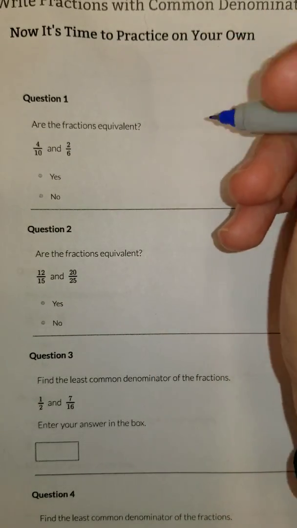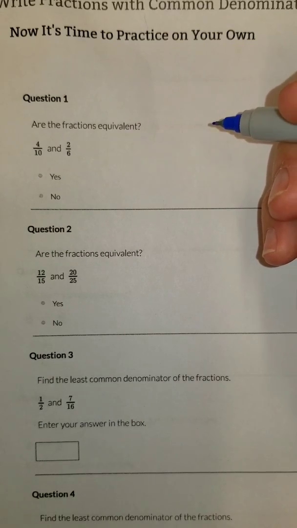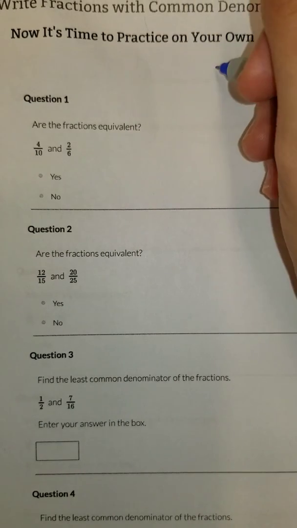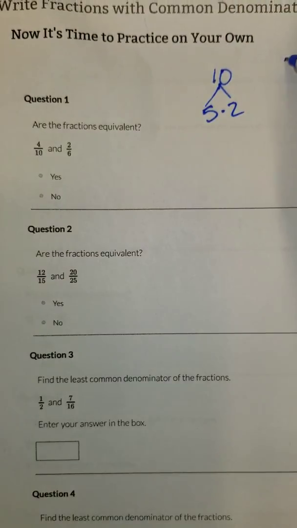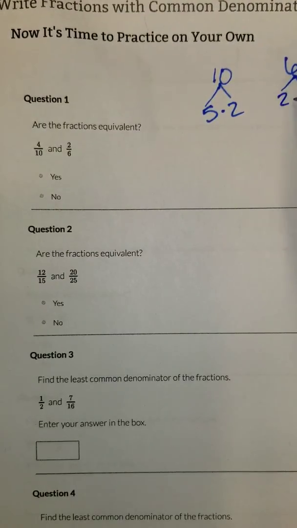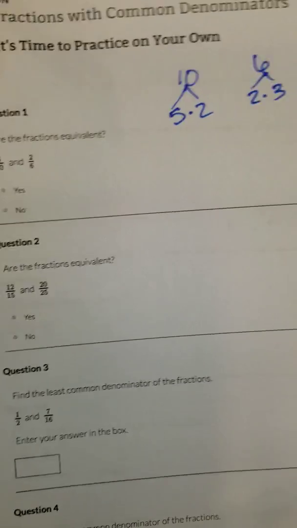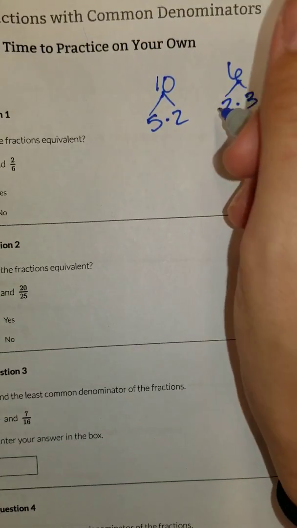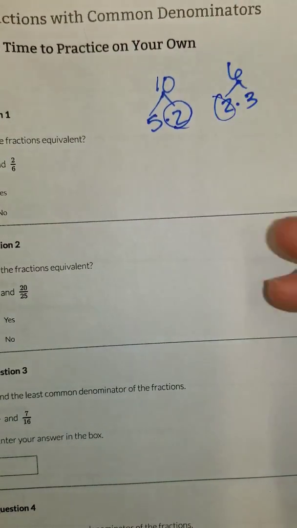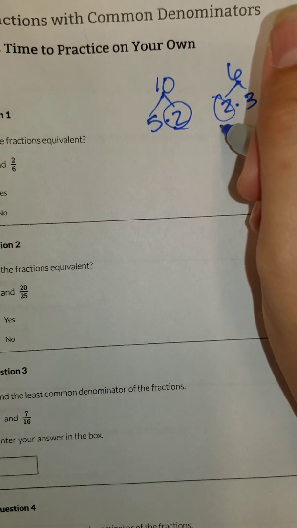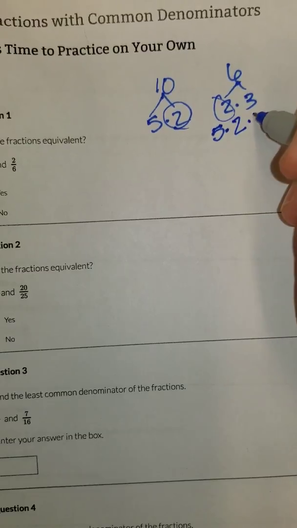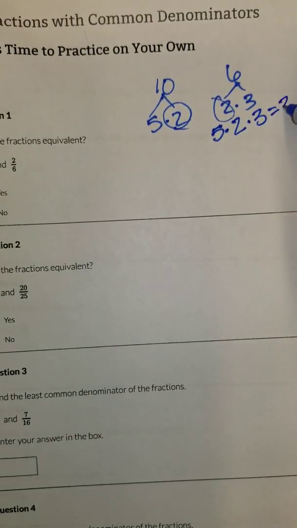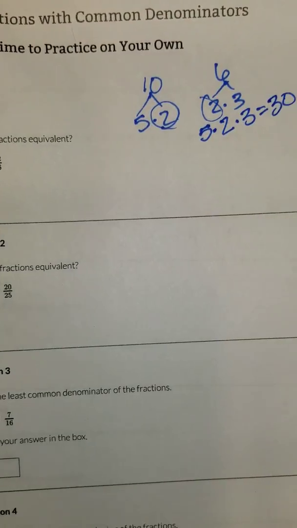I could do my factor tree and get 5 and 2 for 10, and 2 and 3 for 6. My 2's match up, so the least common denominator is 5 times my set of 2's times 3, which is 30.